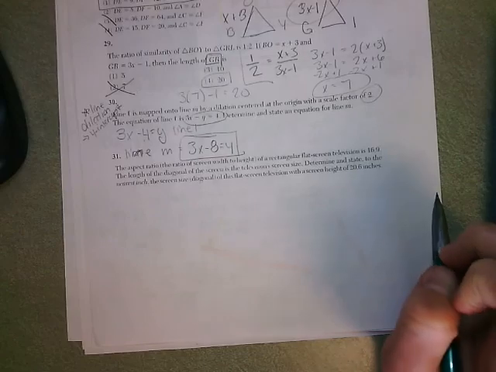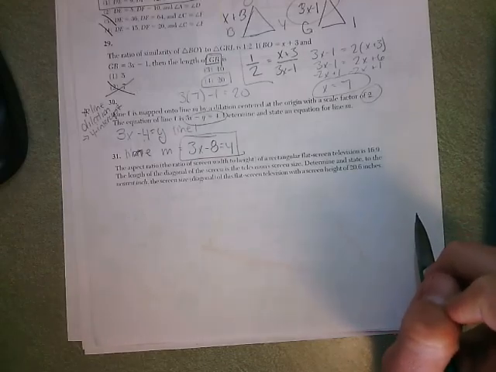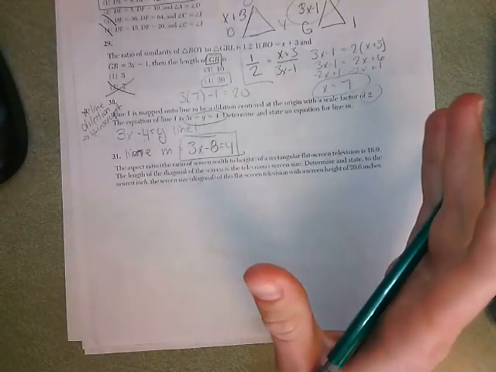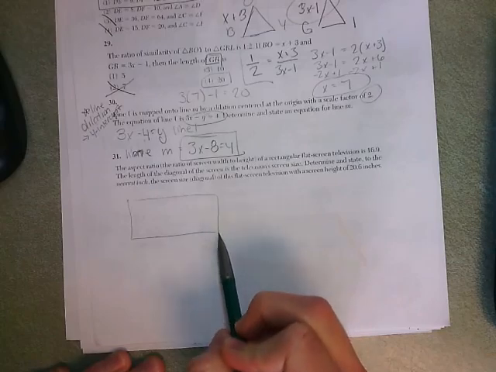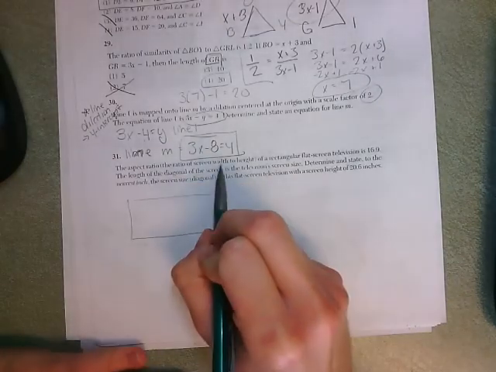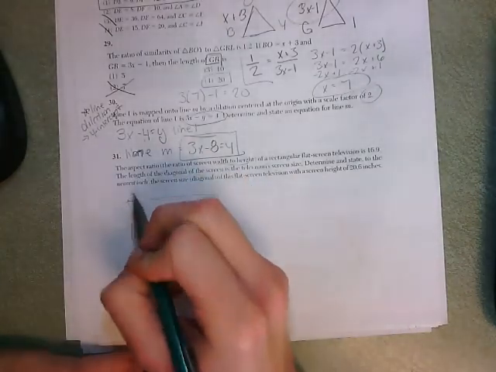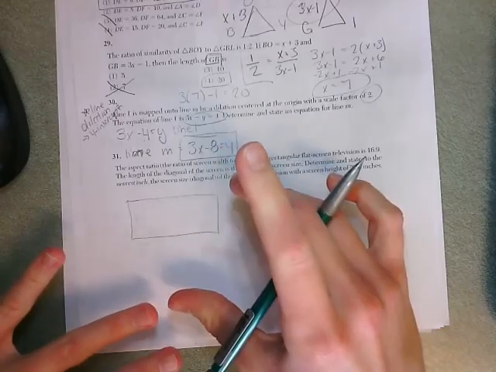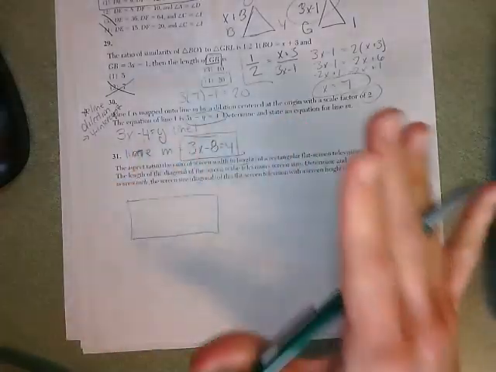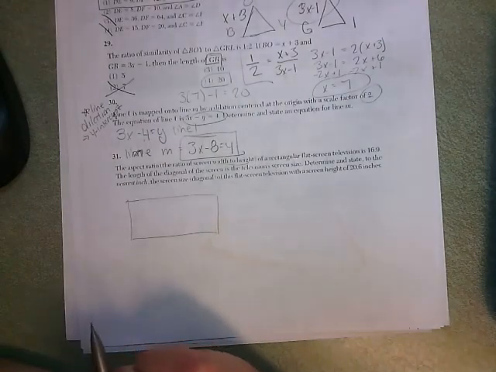Okay. So let's take a look at 31. So aspect ratio is just the ratio of width to height. So on the same figure, on the same triangle or rectangle or whatever. I mean, that's all aspect ratio is.